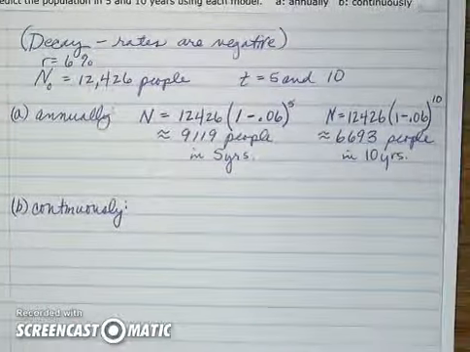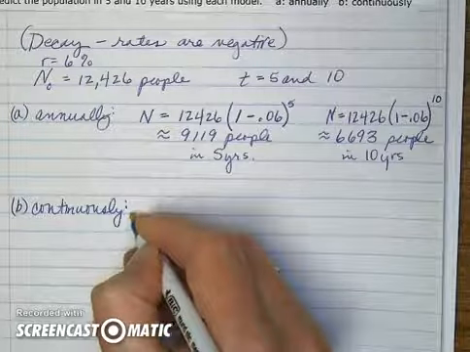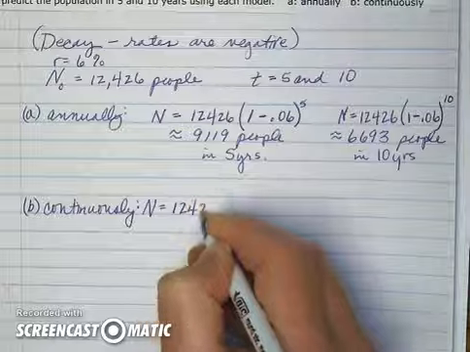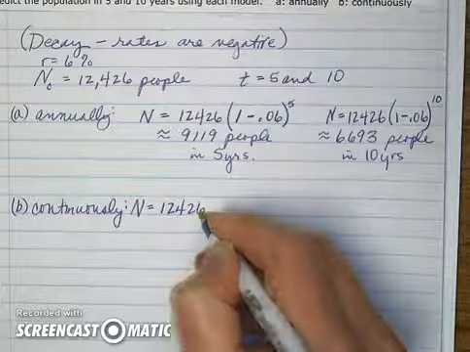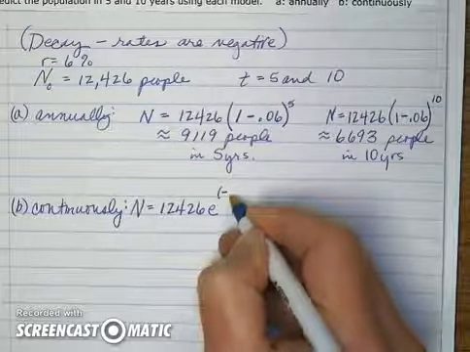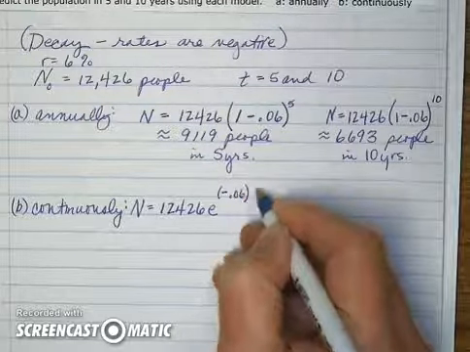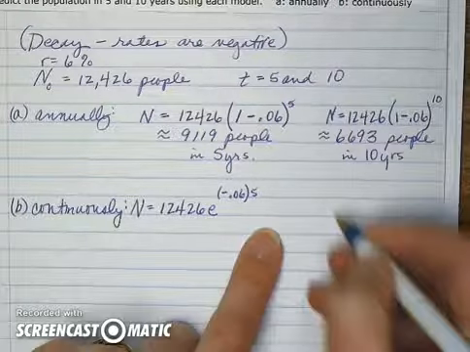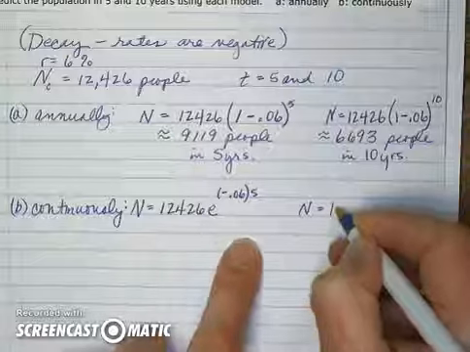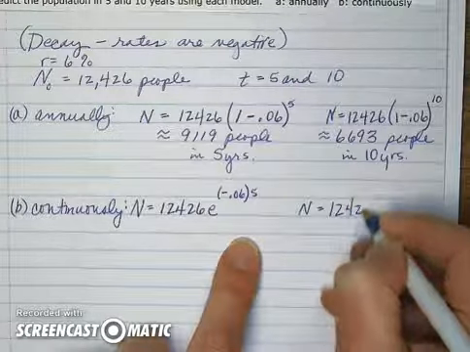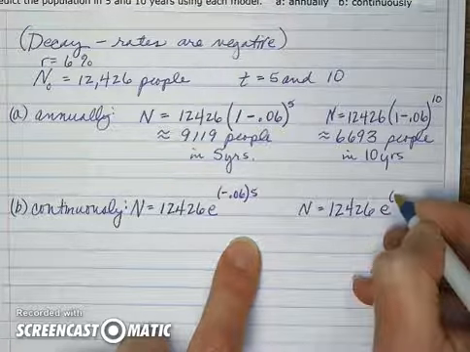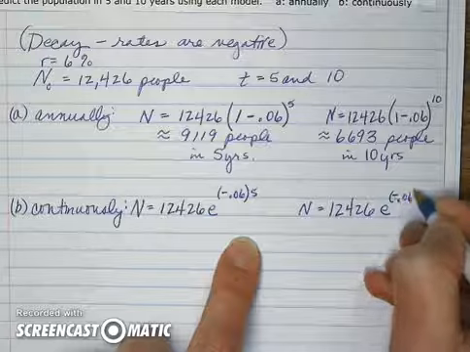So continuously would mean we have n equals our initial rate of 12,426 times e to the, and it would be, the rate is negative, so negative 0.06 times 5 years. And then we can do it in 10 years if we compound it continuously. 12,426 times e to the negative 0.06 times 10.